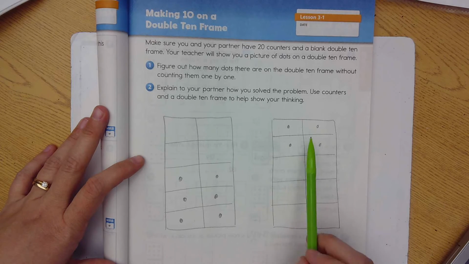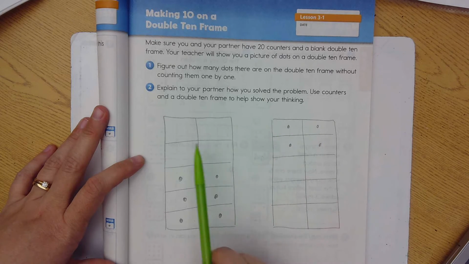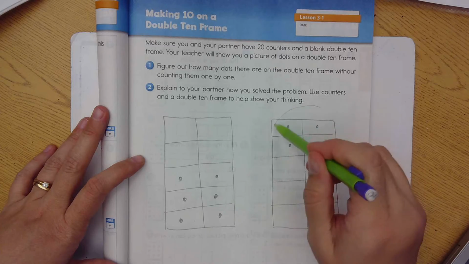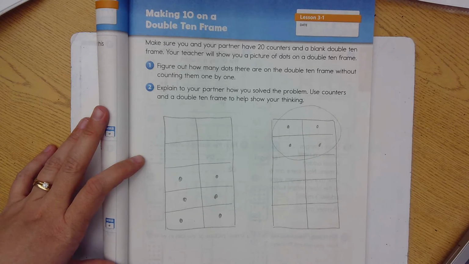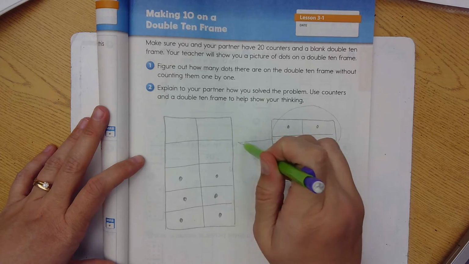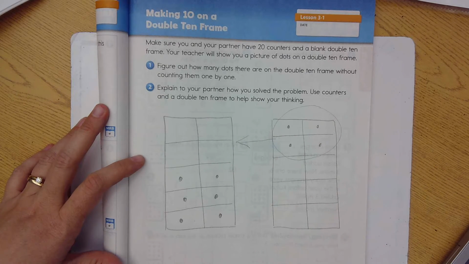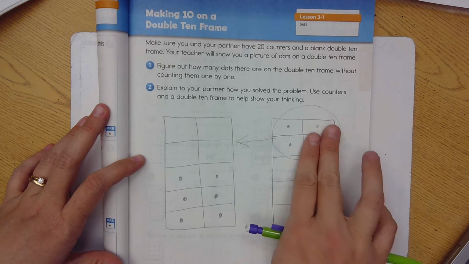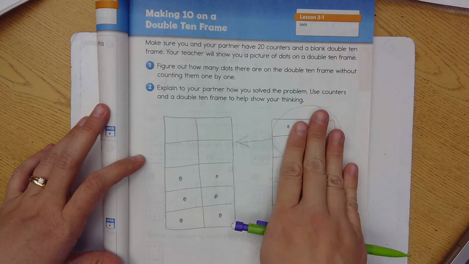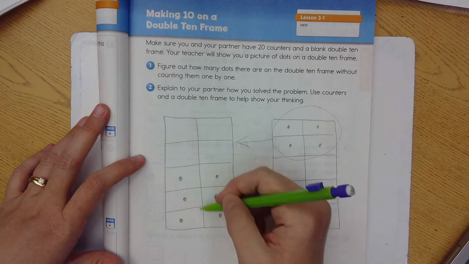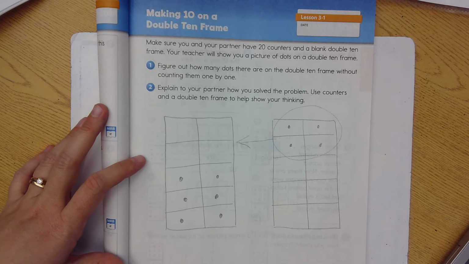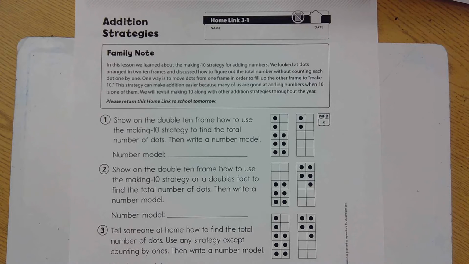Okay, did any of you say that you imagined taking these 4 counters and moving them over to the first tens frame? If I take these 4 counters and I move them over, I can see that I have 10. I have 10 dots in all. You guys did a great job with that.